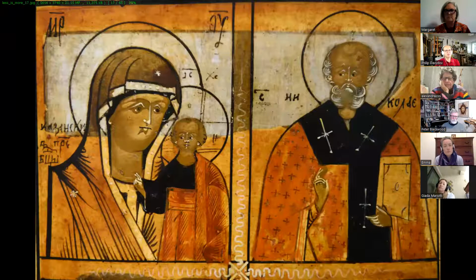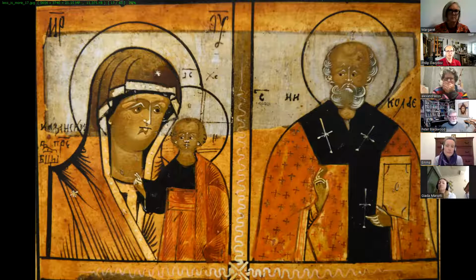And speaking about imagery and artists' skills, we can sometimes encounter images like this. So very provincial, very simplistic, but how expressive. Like look at the eyes of St. Nicholas.